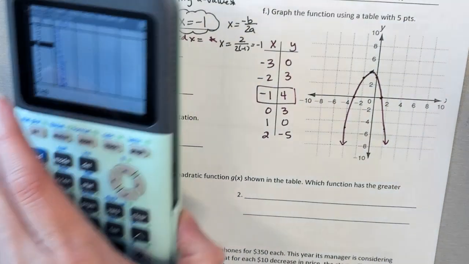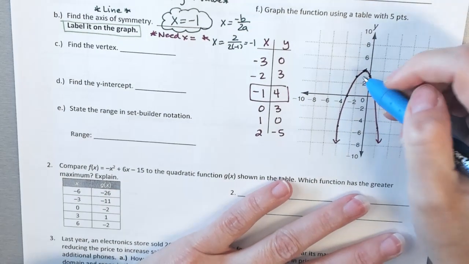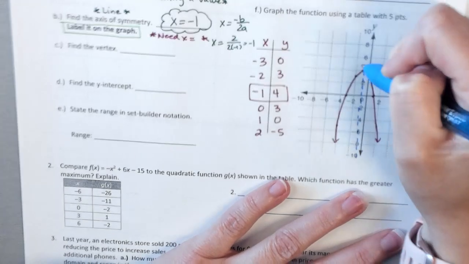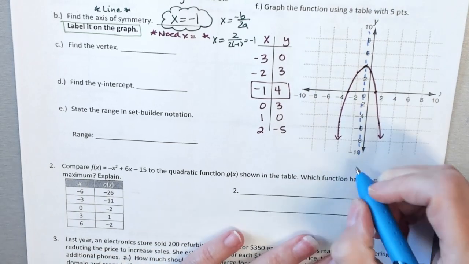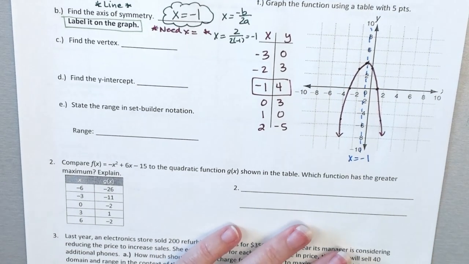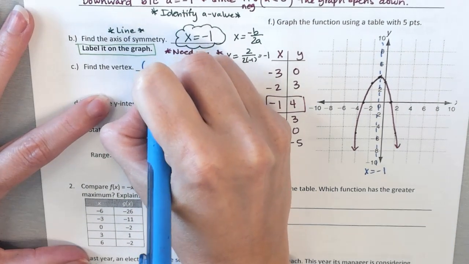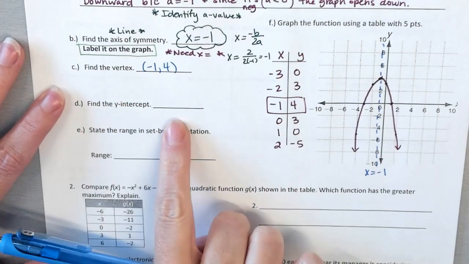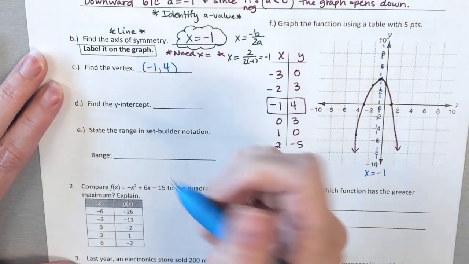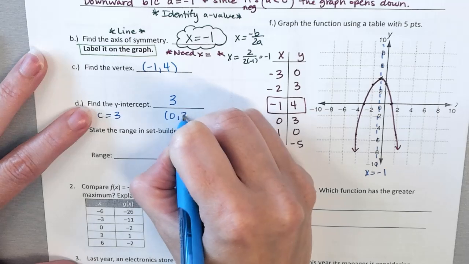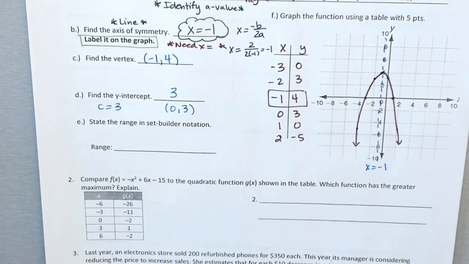And then it said that you have to label that on the graph. So we're going to go ahead and label that. Your axis has to be a dashed line. It doesn't matter to me where you label it, but you've got to have that x equals -1. Then your vertex is -1, 4. Find the y-intercept. It's on the table, but remember, your y-intercept is also your c value. So you can write it as 3 or you can write it as 0, 3. You cannot write it as 3, 0.